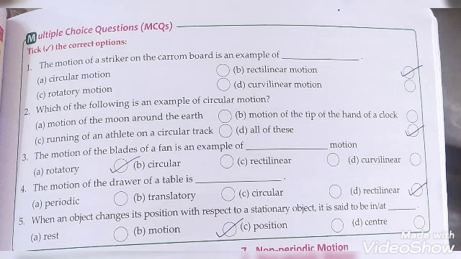So with respect to all the stationary objects around, which are at rest, when an object is changing its position, it is said to be in motion. While any object that is not changing its position is said to be at rest. But when an object is changing its position, we call it in motion. So here, if the object is changing its position, it is in motion.